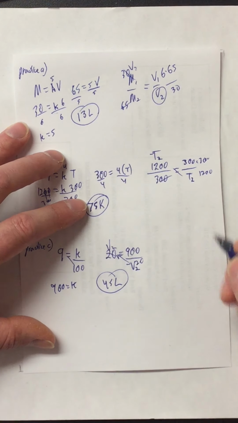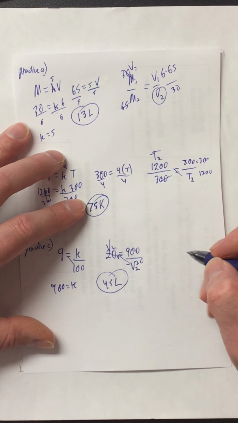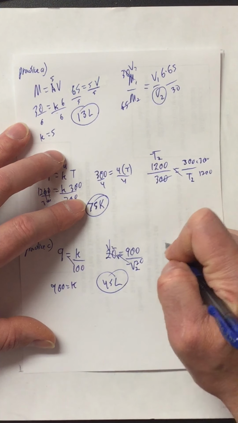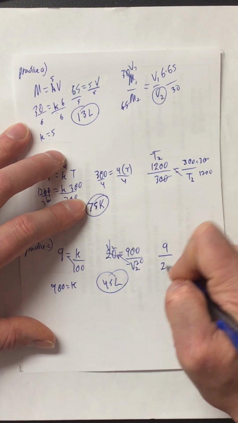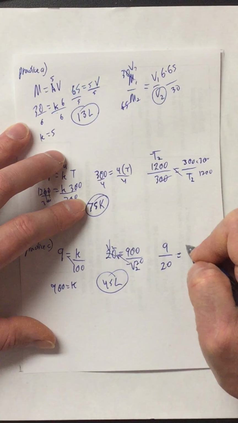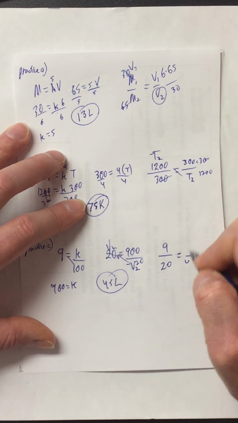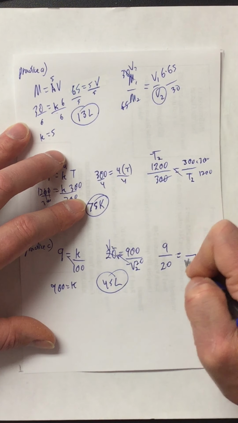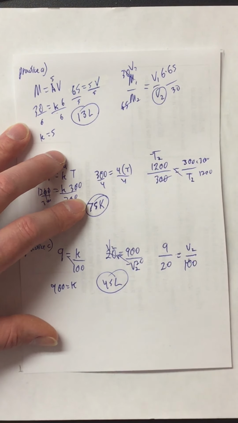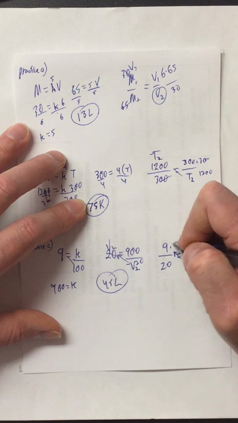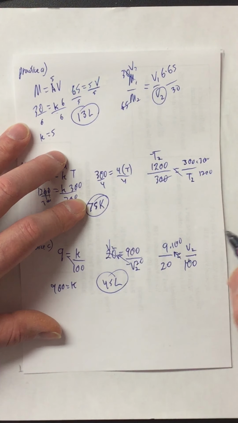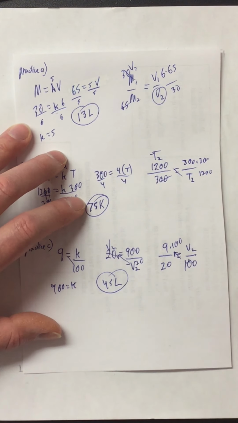All right, let's look at that in the ratios. Our first pressure is 9. Our second pressure is 20. Then we got to flip, right? Our volumes. Our first volume is going to go on the bottom, which is 100, and then we're solving for our second volume like that. So cross multiplication, 900 basically divided by 20, and we get the same answer.